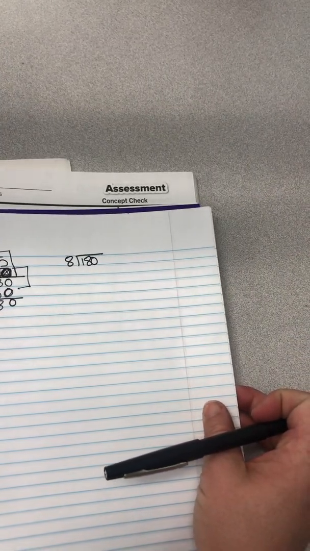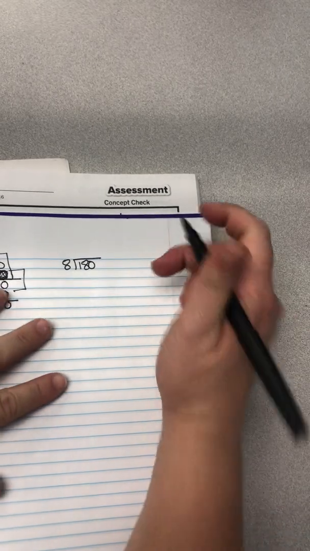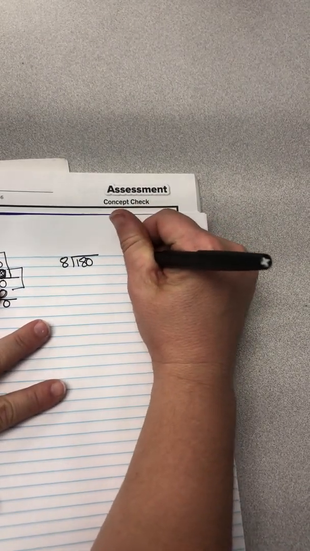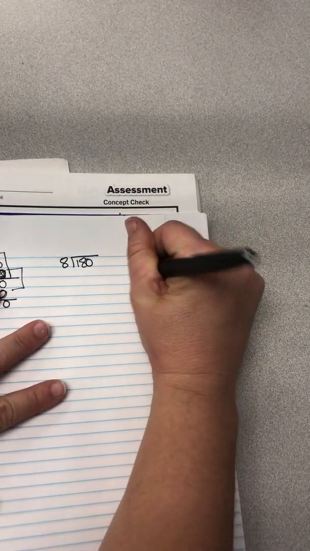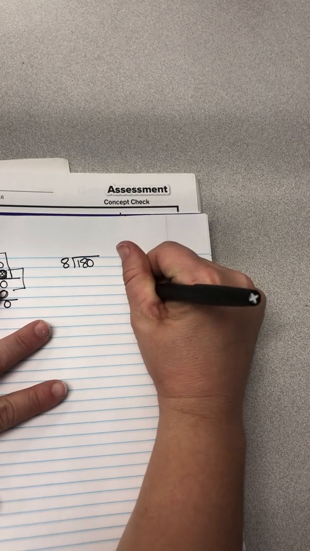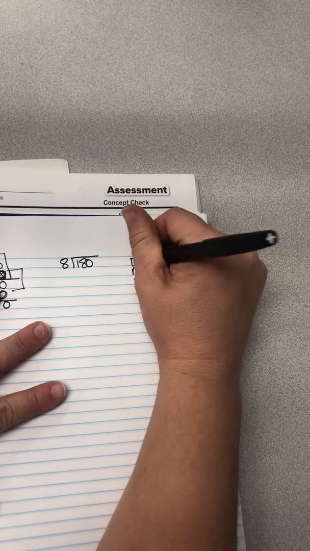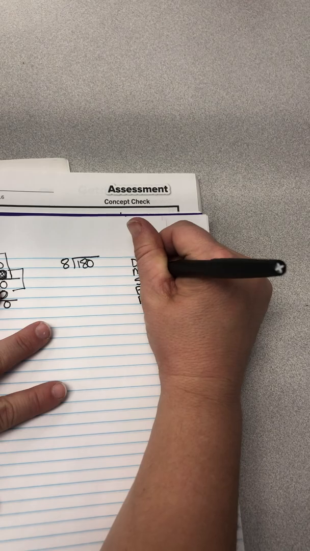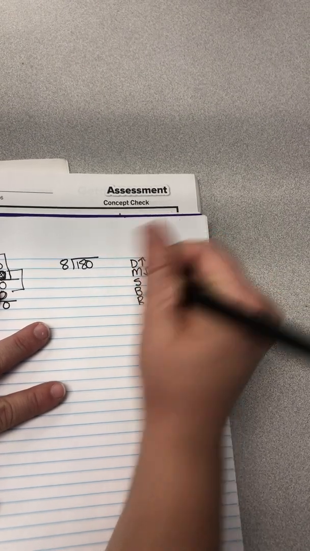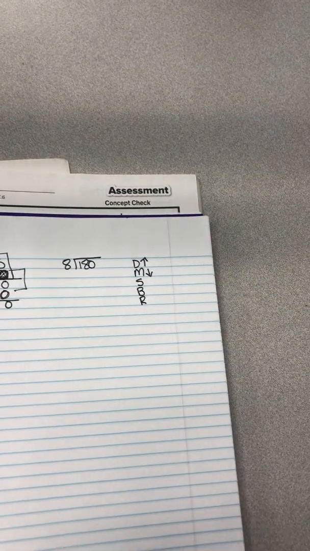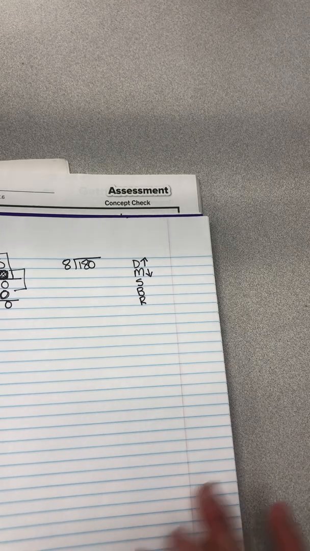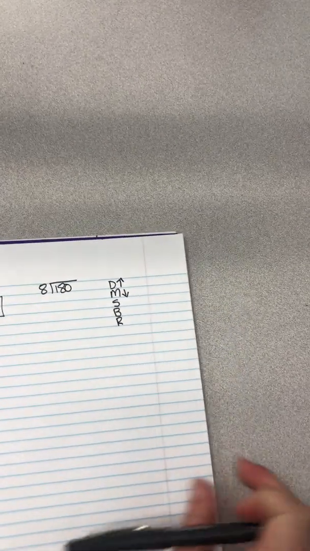And I'm not in the camera. Let me zoom it out just a wee bit. All right, what are my steps? D, M, S, B, R. D goes where? On top. M goes where? At the bottom. Not really at the bottom, but it goes below the house.